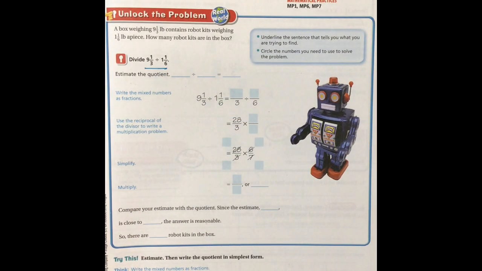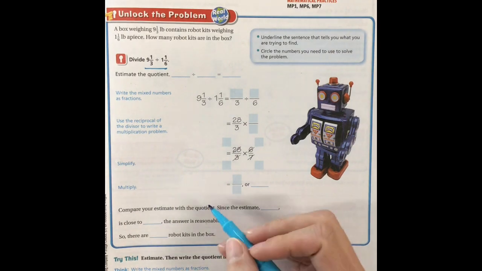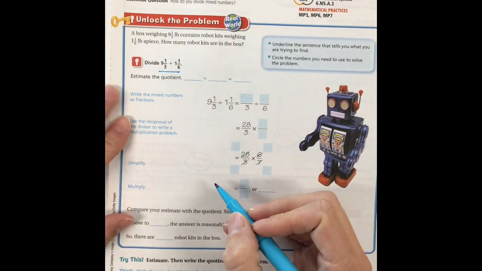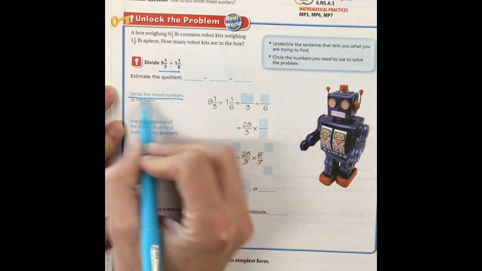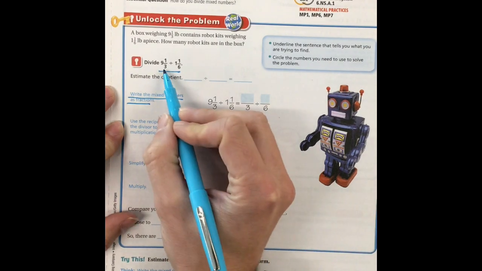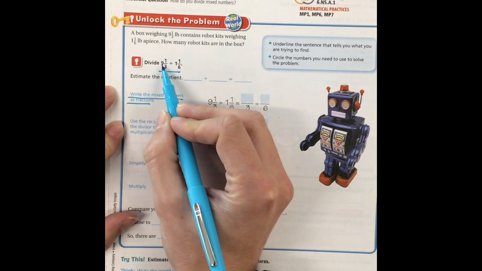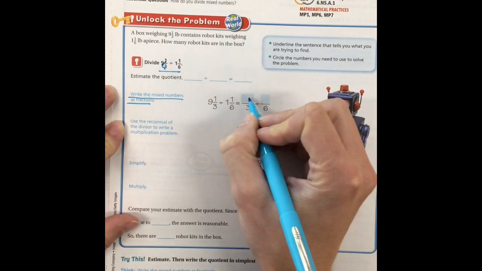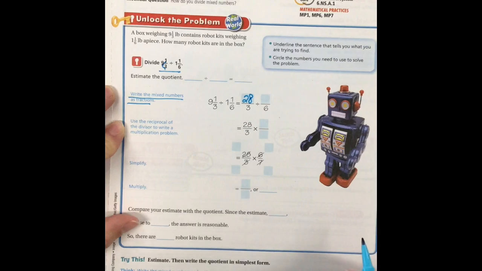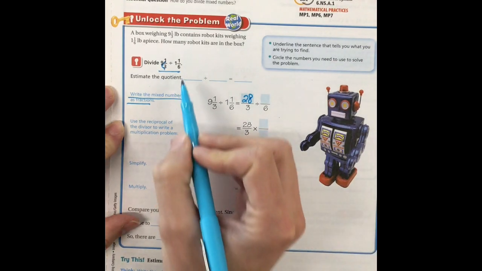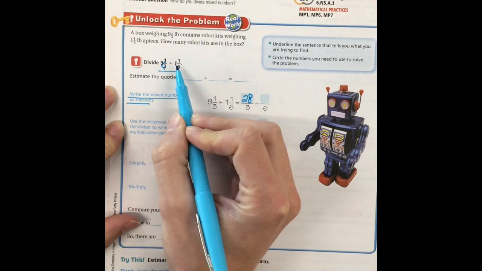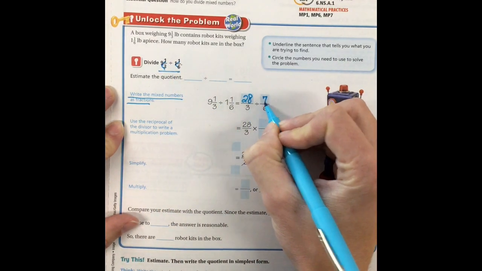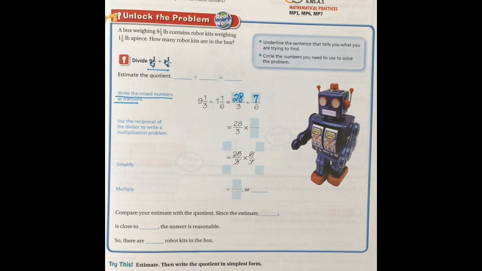Now, we are going to go through the same process that we did with multiplying mixed numbers, and we are going to change our mixed numbers to improper fractions. Okay, it says write the mixed numbers as fractions. So, 3 times 9, this reverse C, 3 times 9 is 27, plus 1 is 28. So I get 28 over 3 for my first one. My second one, I have 6 times 1, that's 6, plus 1 is 7. So I get 7/6 for my second fraction.